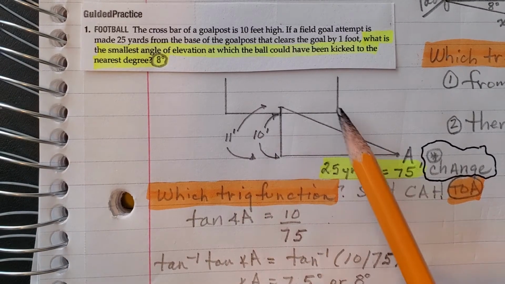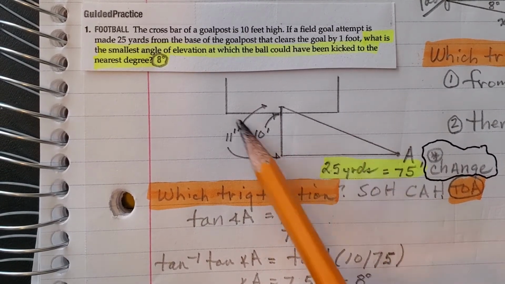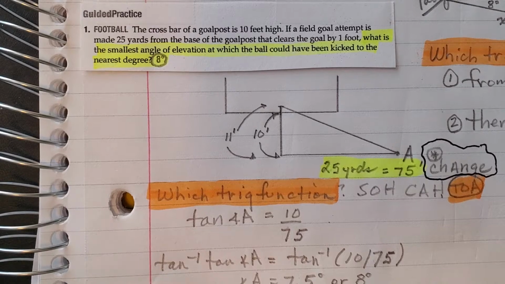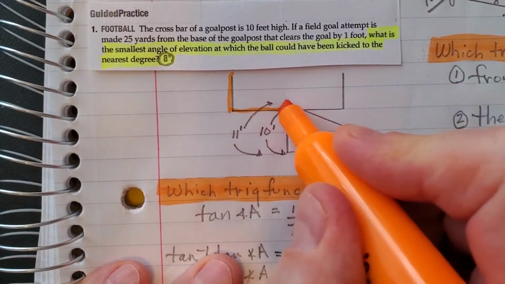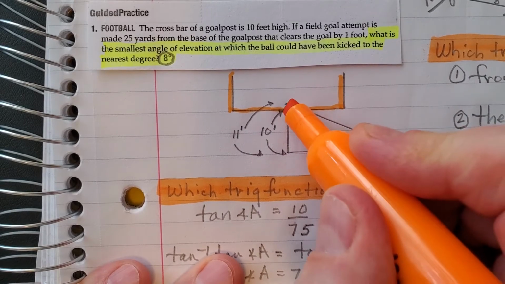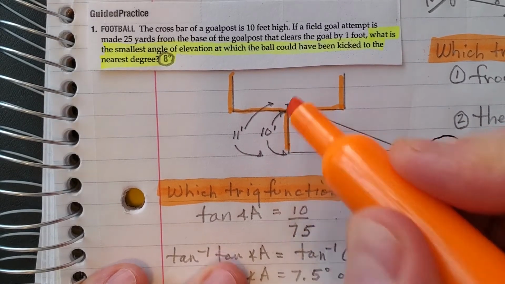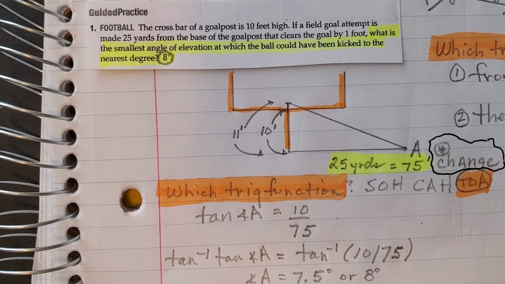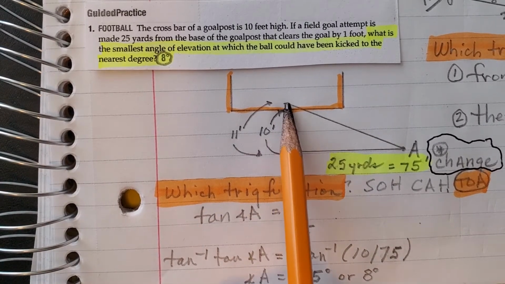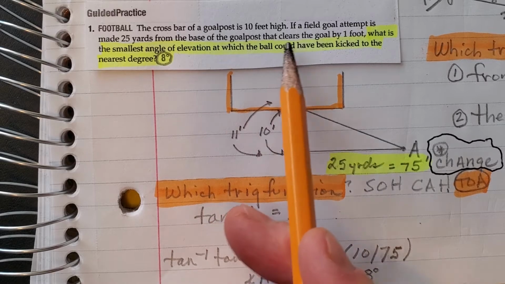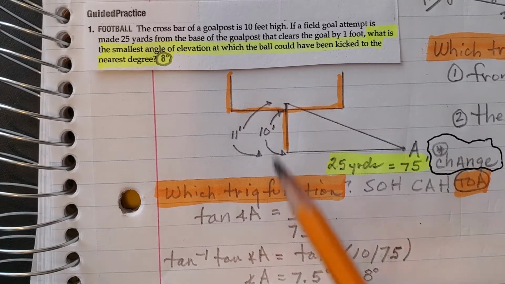So in my beautiful drawing here, as you can see, here's the goal post. I'll put the goal post in a nice fluorescent orange. There we go, there's your goal post. Now that represents a foot higher. So we'd have 10 feet is the goal post, but we have to go 11 feet because the ball has to go a foot over. So we have 11 feet there.